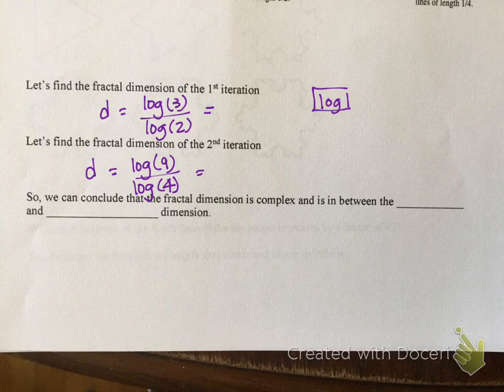So log of 3 over log of 2, I get d equals 1.58, rounding to the hundredths place. And when I take log of 9 divided by log of 4, I get d equals 1.58.